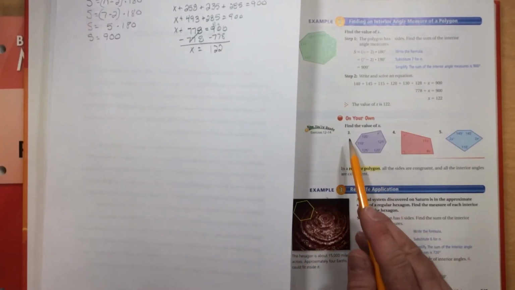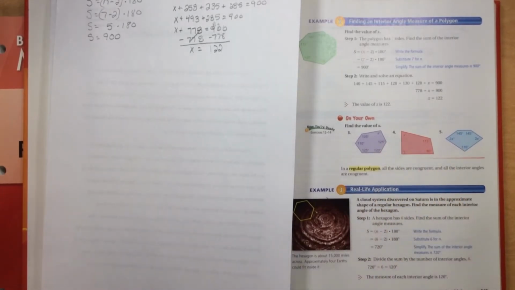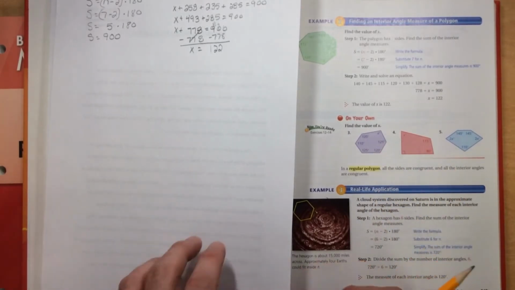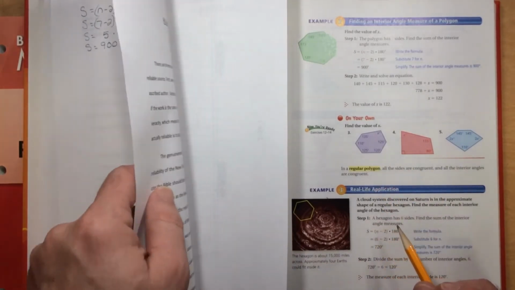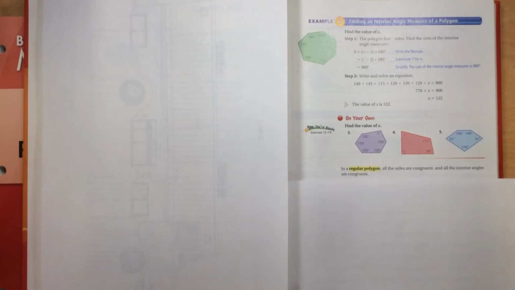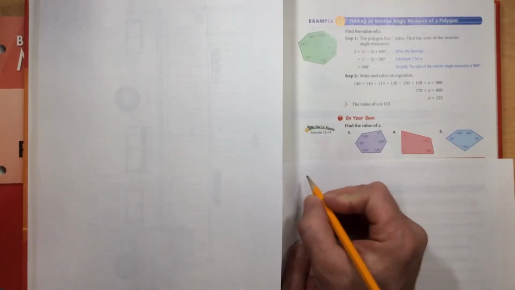All right, here we go, finding the value of x. Same kind of problems here. At this point, what you actually should do is pause this video, go through and work these three out on your own, and then check your answer with the video. So I'm going to hope that you paused it already, and we'll work through these.